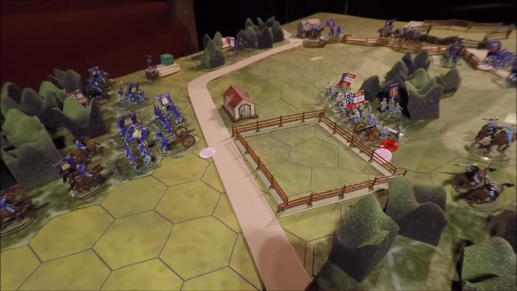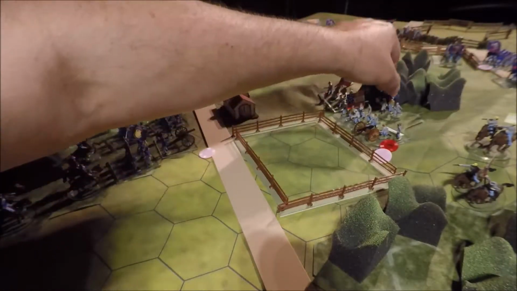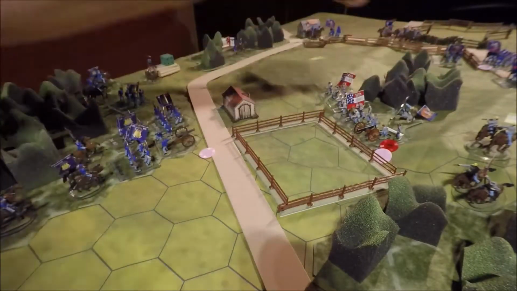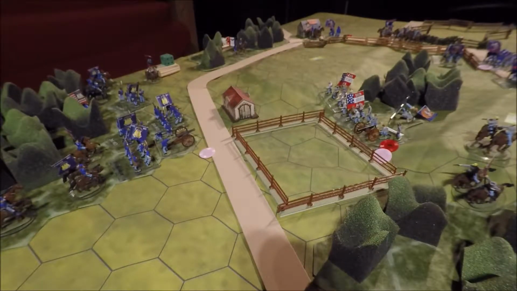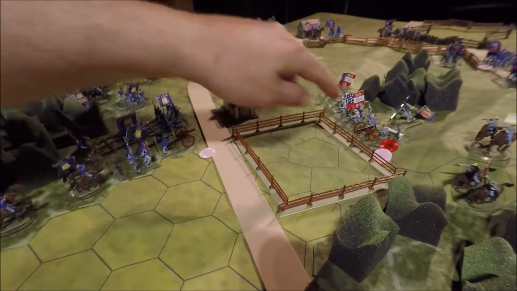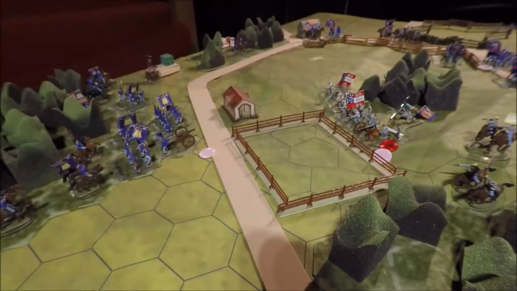And we have to check for commander kill, so we're going to do that as well. Confederate, yes, he's killed. Union, no, he's not. The Confederate commander is killed here as well. Now that is very bad, because what that does is that affects all the units in the sphere.